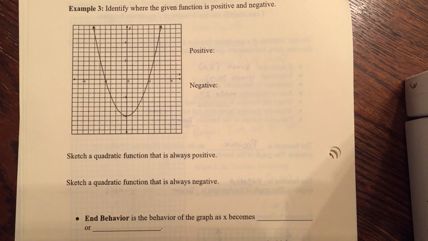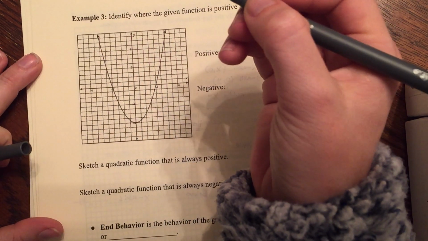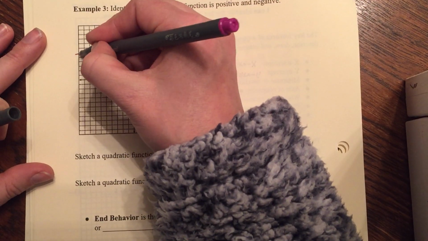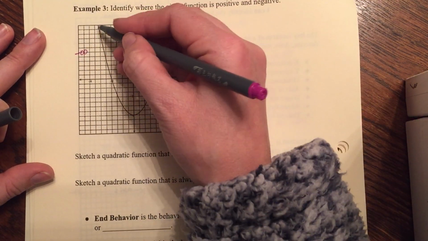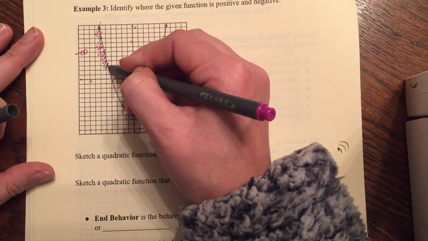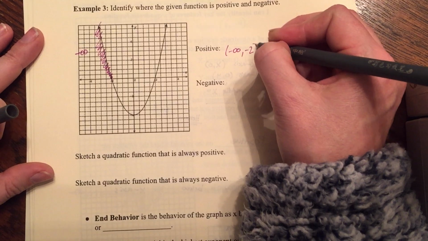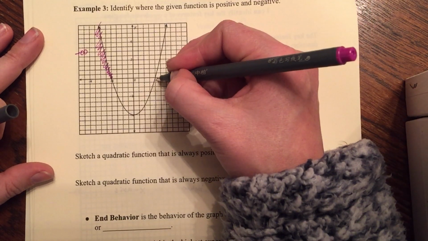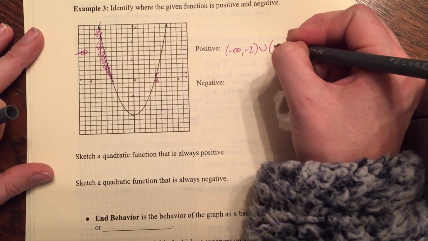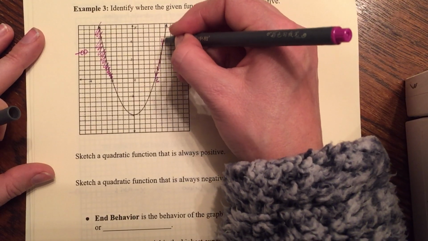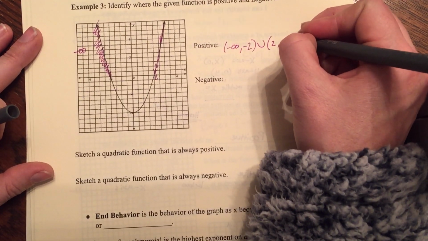Here's my graph. Oh, it's the same one. We'll do it again. Negative infinity on the left. It stops at -2. There's a gap. Then it starts up again at 2 to infinity.